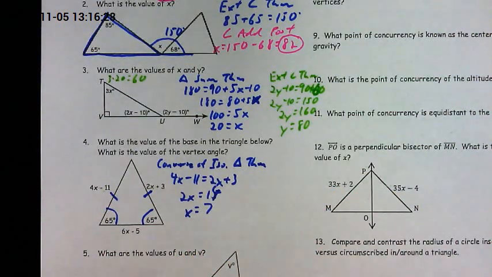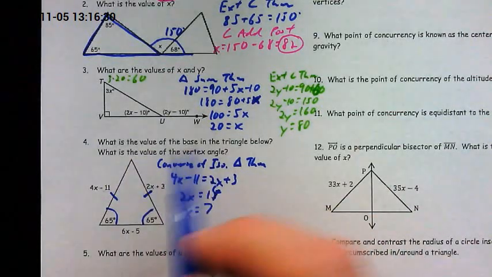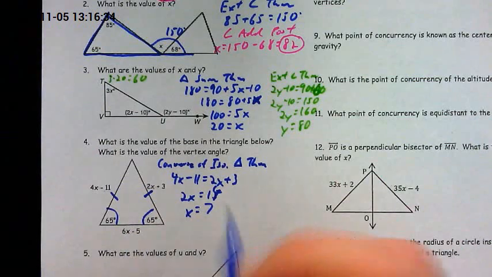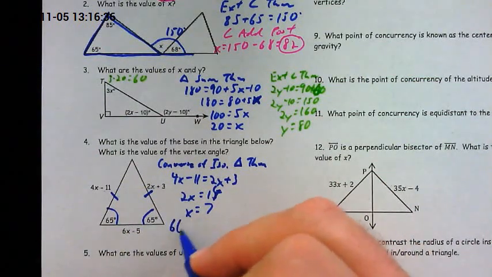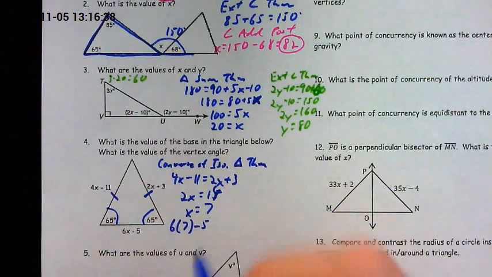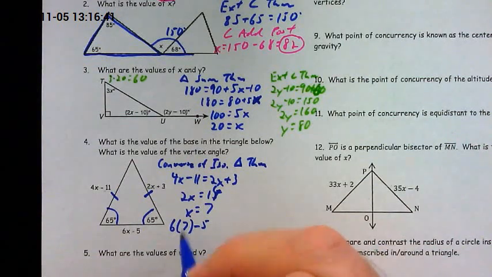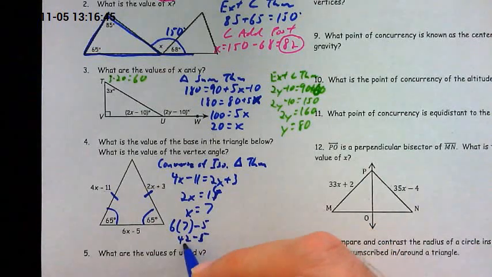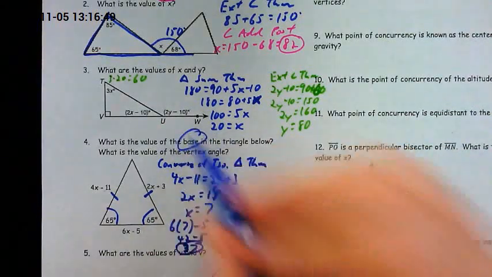Now that we know what x is, that's not an answer. It doesn't ask for x. It wants to know what the base is. So now that we know what x is, we have to plug it into the base. But we had to find x before we could solve for the base. So 6 times 7 is 42. 42 minus 5 is 37. So 37, that's our base.